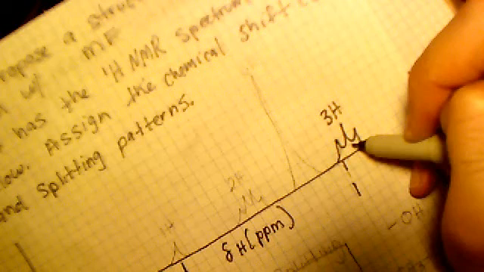So the first thing that they want us to do is give the information here. Remember, this is like starting at 1, this was at 2. I wrote out the table. There was integration, which is just the number of hydrogens.